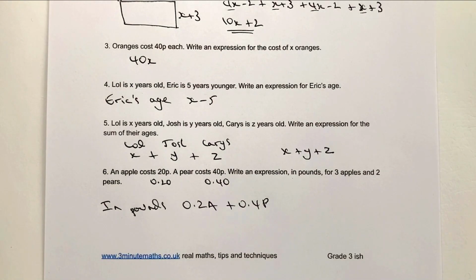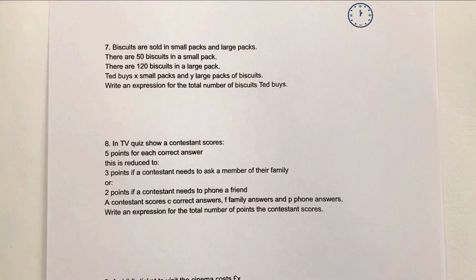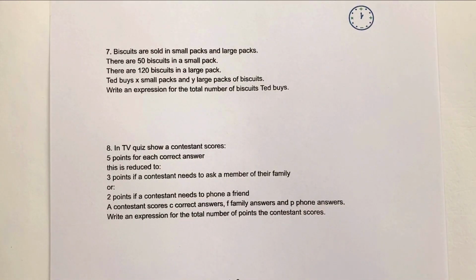Okay, so we're going to move on then to question number 7. Please do stop the video, have a go at these questions, and then compare your solutions. These questions are quite wordy, but actually the solutions are, hopefully, fairly straightforward once you've got through all of the words.